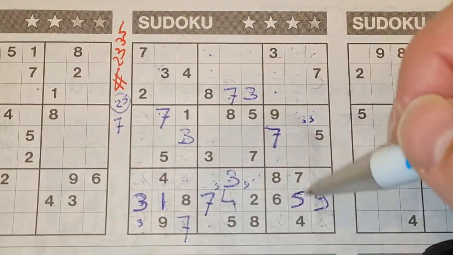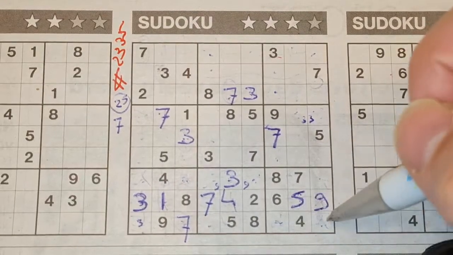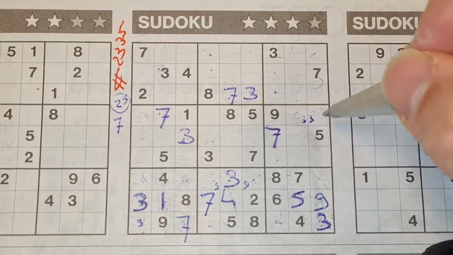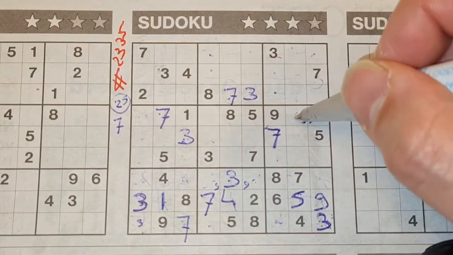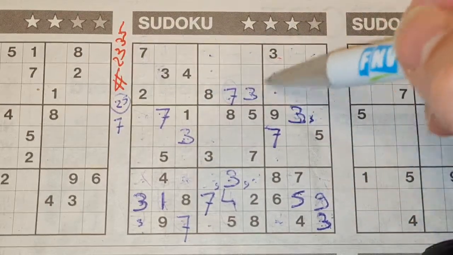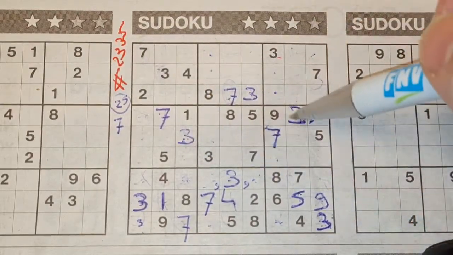In the last row, the only two places for the 3 are here or there. We see there a 3, no 3 there, so the 3 should be here. Now we have a 3 there, so this box can't be a 3 anymore. One box left for the 3, it should be there. And all the 3s are used.